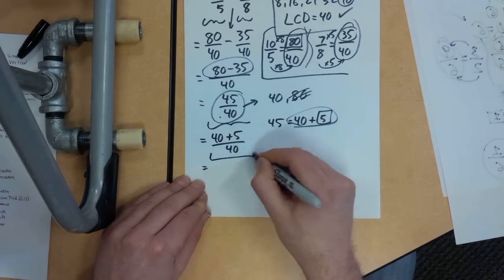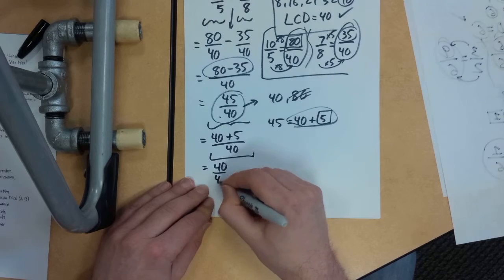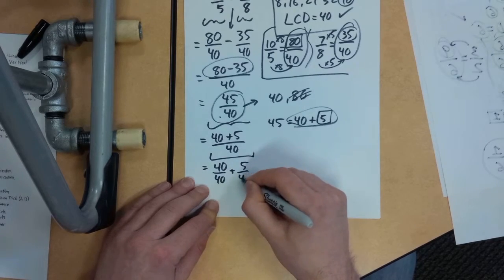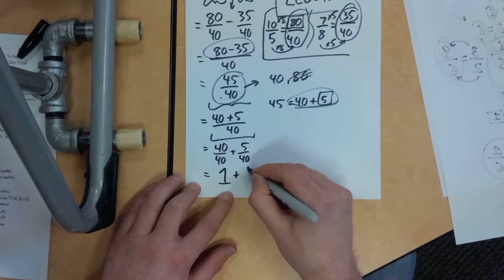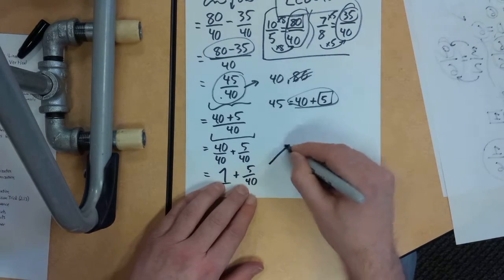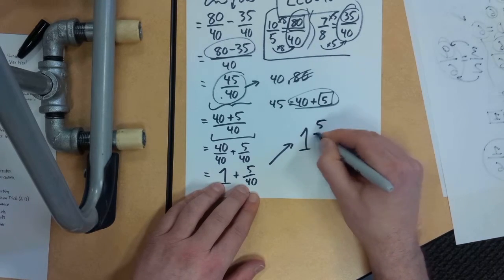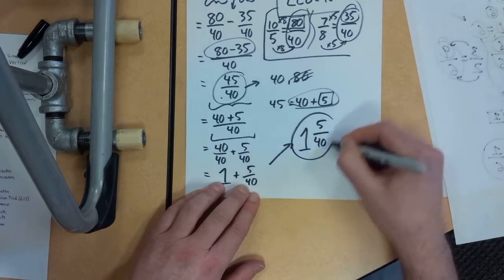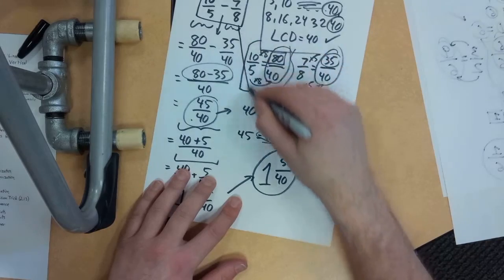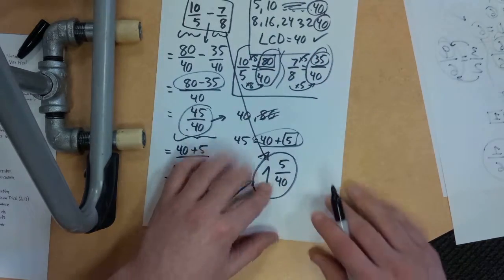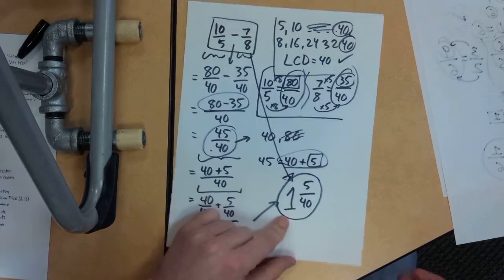Now I'm going to split this up again. So 40 divided by 40 plus 5 divided by 40, and that's going to be 1 plus 5 divided by 40, or 1 and 5 divided by 40, just like that. And that means the answer to this original question is 1 and 5 divided by 40, just like that.